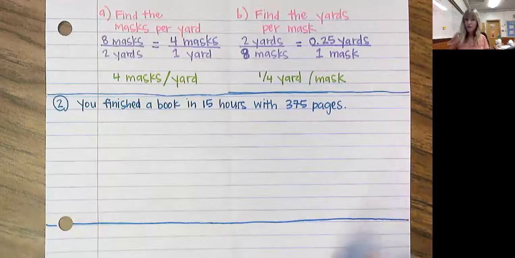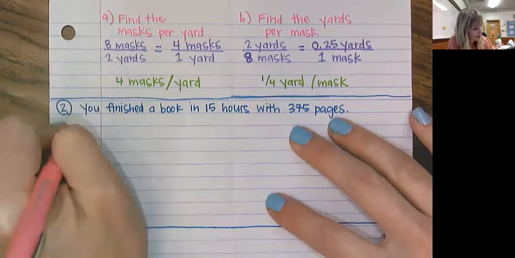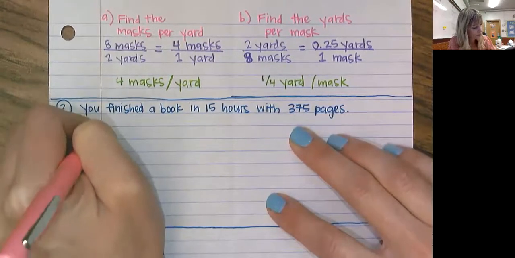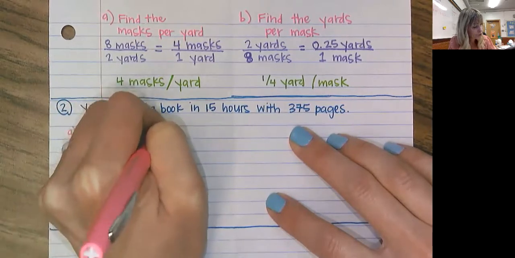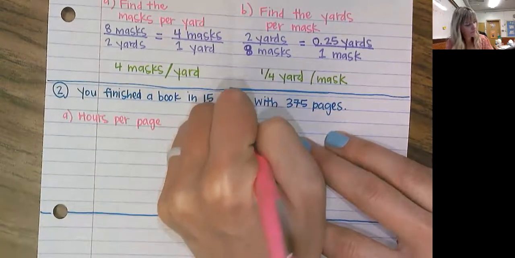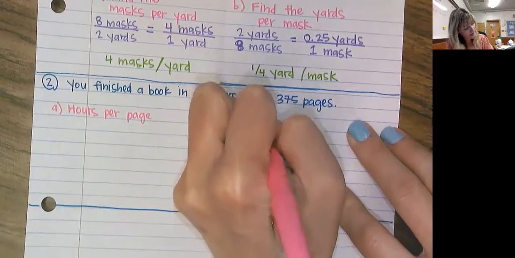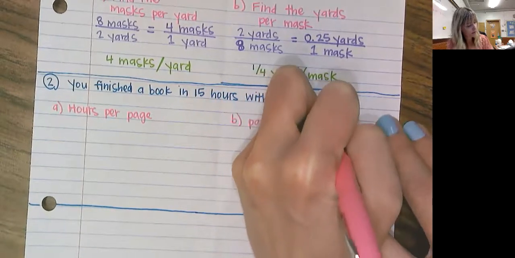Okay, the first thing I want you to find, so we're going to put part A here, is hours per page. And then can you guess what we're going to find on B? On B, we're going to find pages per hour.